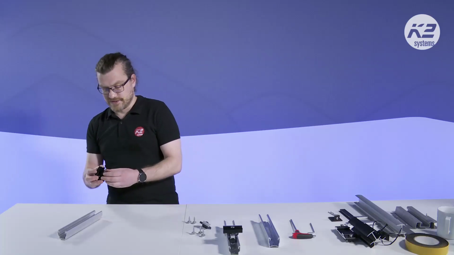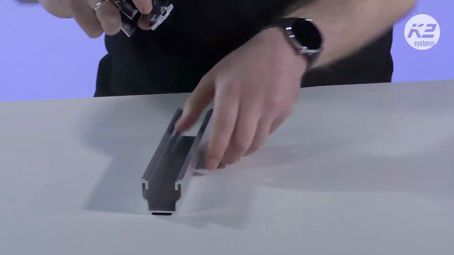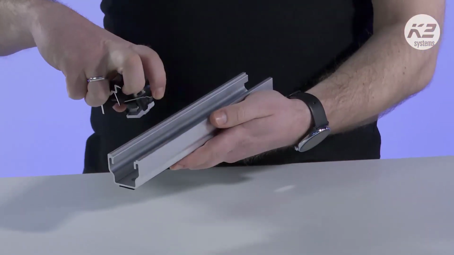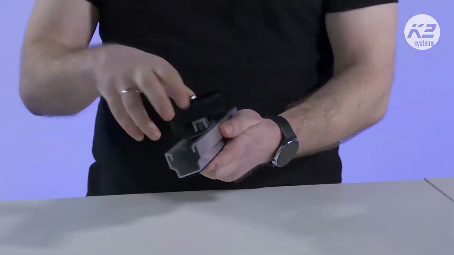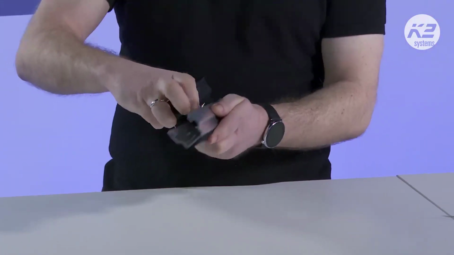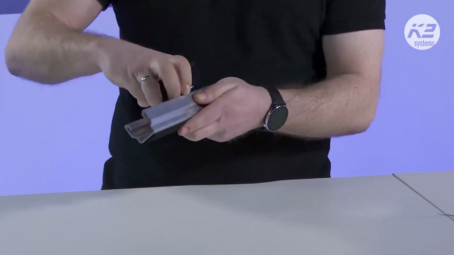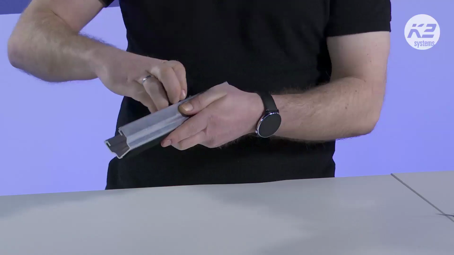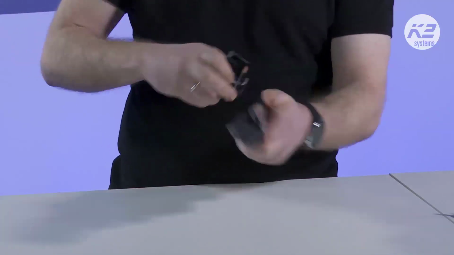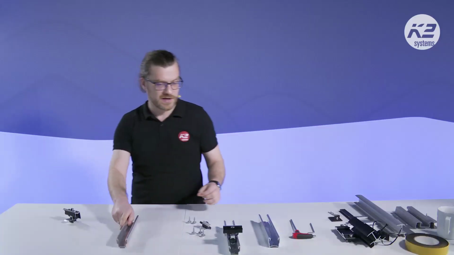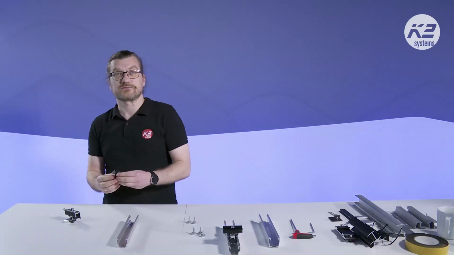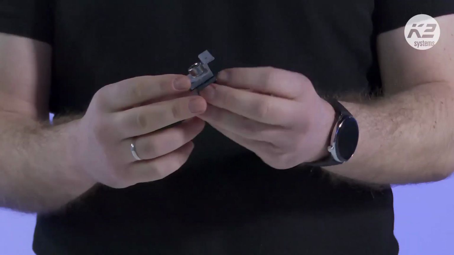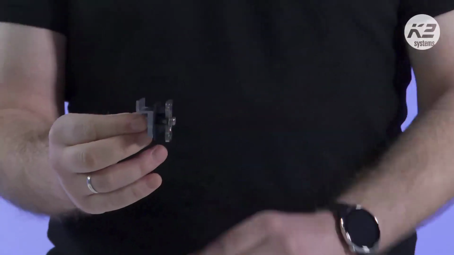So the installation is very similar. You just turn it up and just turn it in. The same way you can turn it out. It's not too tight a screw. This way. So new components we have only for facade. It's our module support. Yeah, it looks like this.